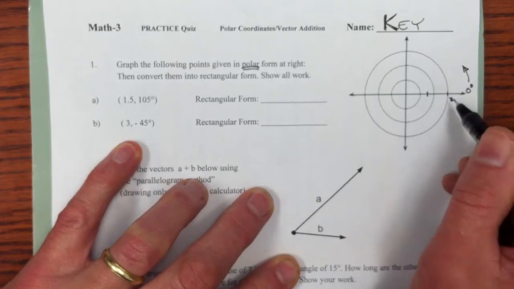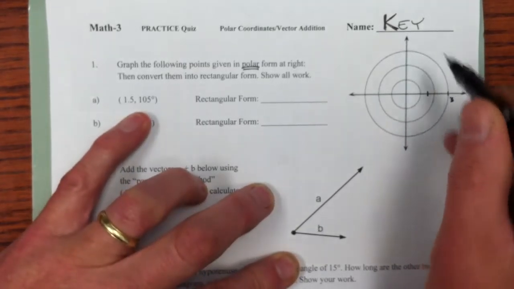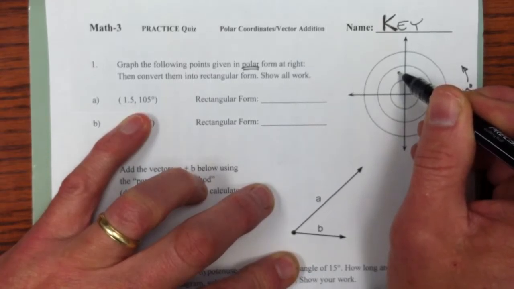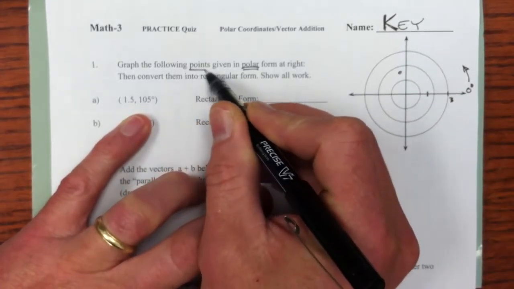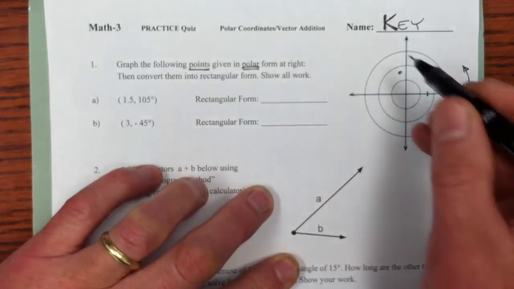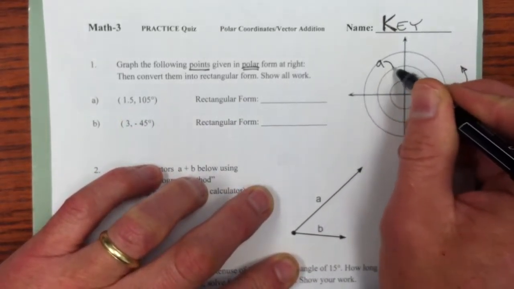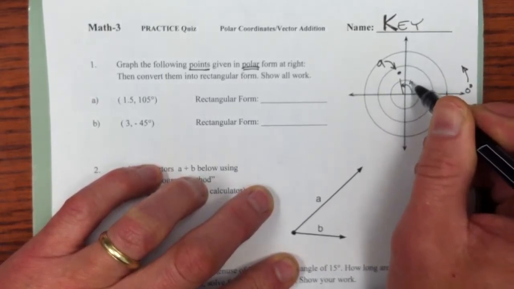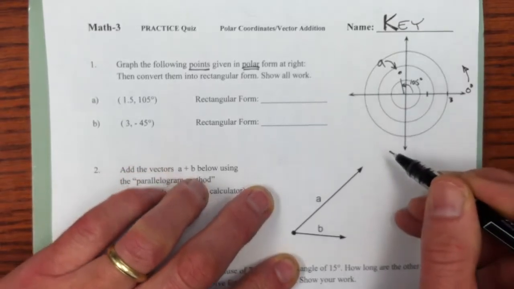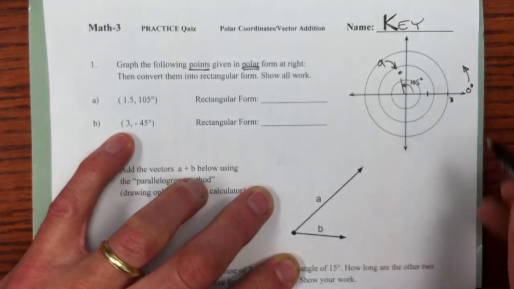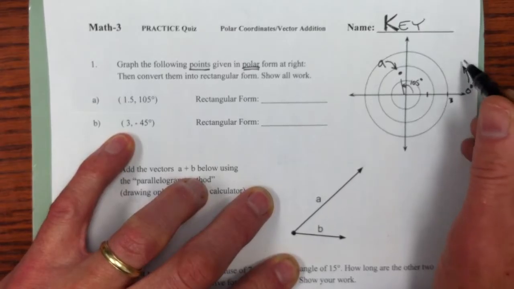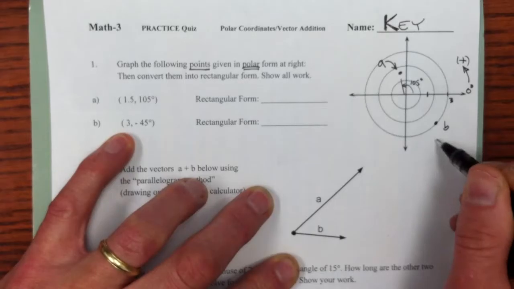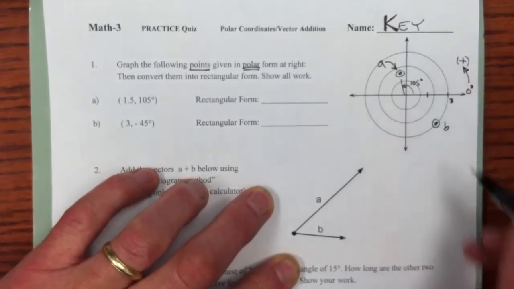If this is 3, and then we're going to rotate past 90 only a little ways. So this is a point, so I make a point. Pay attention to the word vector or point when we do this. So there is A, and I've rotated past 90 to 105 degrees. Okay, you don't have to draw that in, I'm just trying to illustrate it. Then 3 and negative 45 out to 3, and then instead of rotating in the positive direction, we go in the negative direction, and so that's right there. There's B.